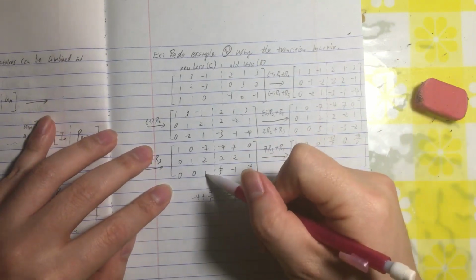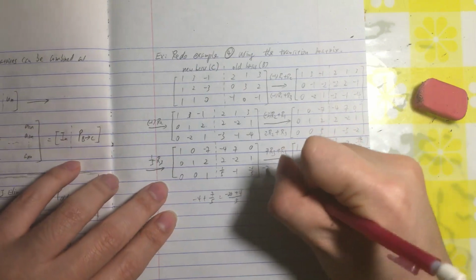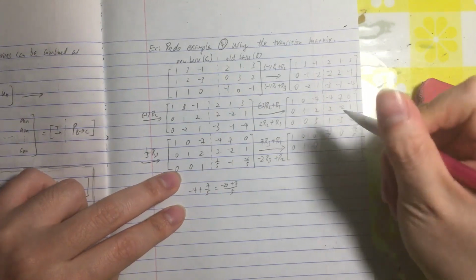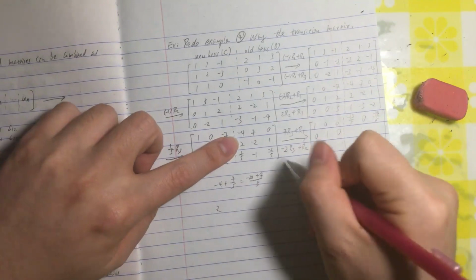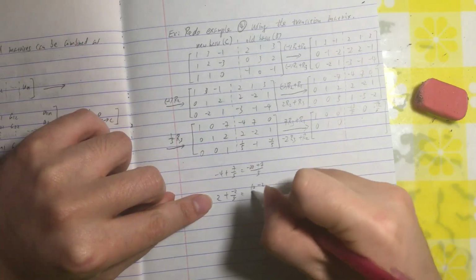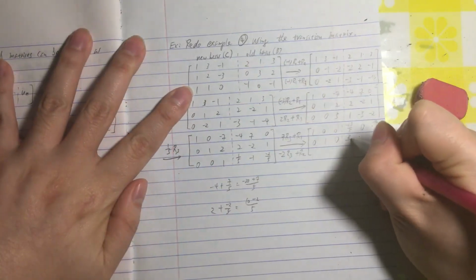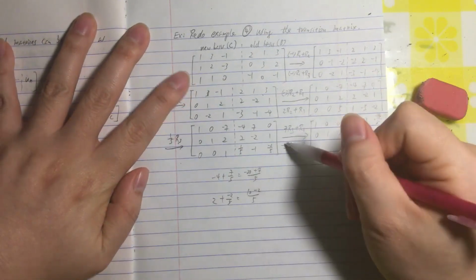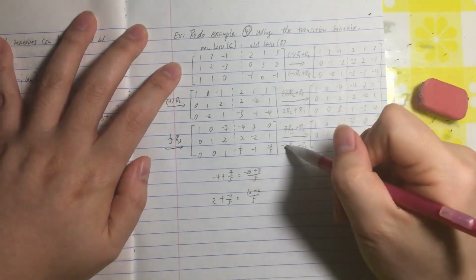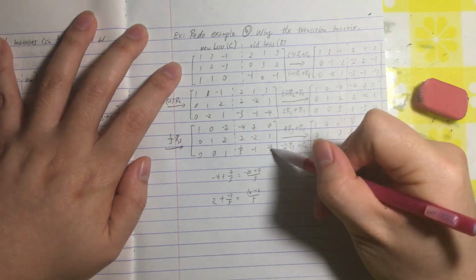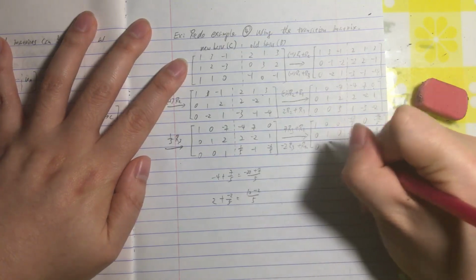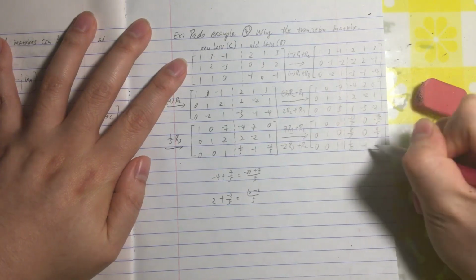Next, I can multiply the third row by -2, add it to the second row. I get 0, 1, 0. I get 2 plus -2/5, which is 10/5 minus 2/5, which is 8/5. -2 times -1 is 2. 2 plus -2 is 0. -2 times -2/5 is 4/5. 4/5 plus 1 is 9/5. The third row stays the same. I get 0, 0, 1, 1/5, -1, and -2/5.